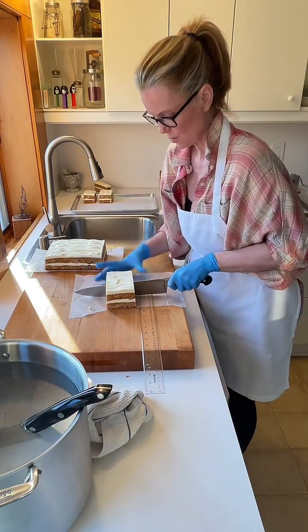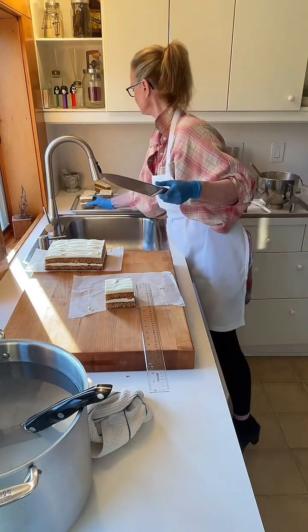I love this kitchen. I don't want to lose it, but we're getting kicked out.